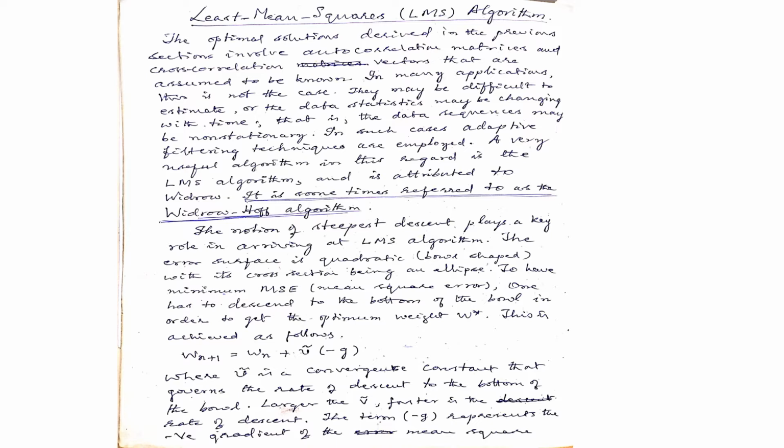The calculations are autocorrelation, inverse of the autocorrelation, cross correlation, and the product of the cross correlation and the inverse of the autocorrelation. These are the things involved in obtaining the optimum filter coefficients. It's a very tedious process.